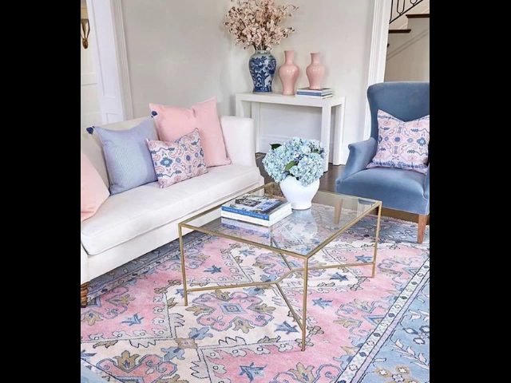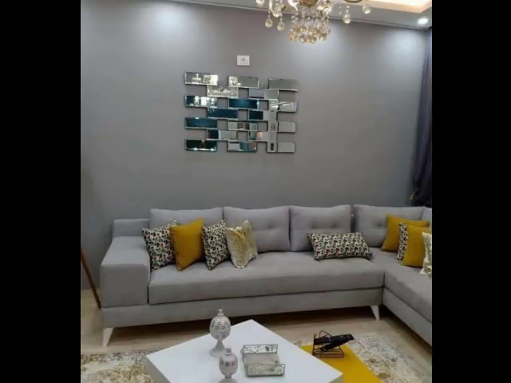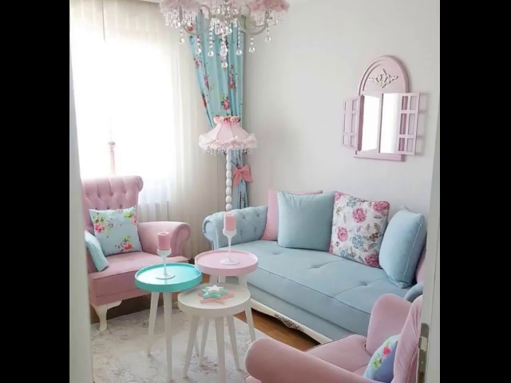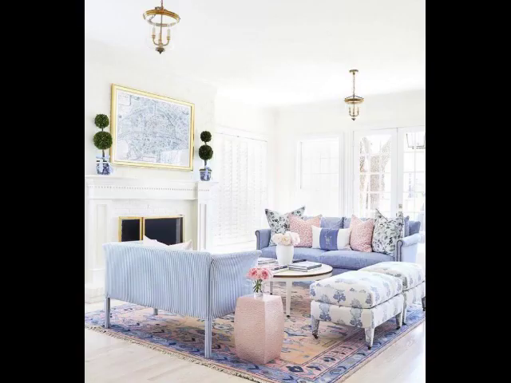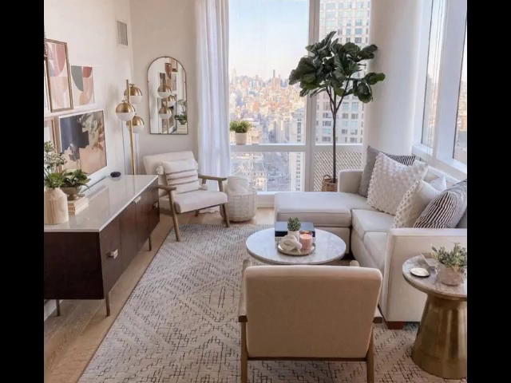Add textures and color. To make your living room feel cozy and inviting, add textures and color with decorative pillows, throws and rugs. You can also incorporate textures with wall hangings such as knitted or woven tapestries. When selecting color, consider using a neutral base with pops of color for a cohesive and balanced look.